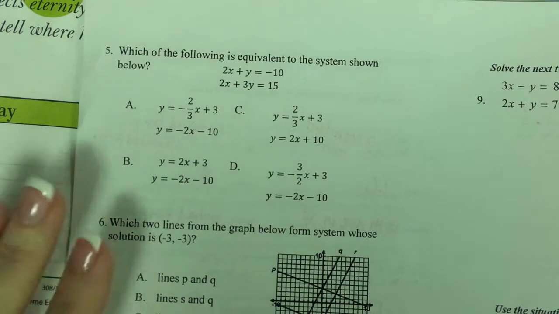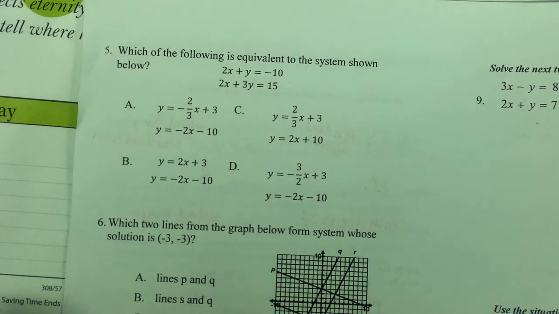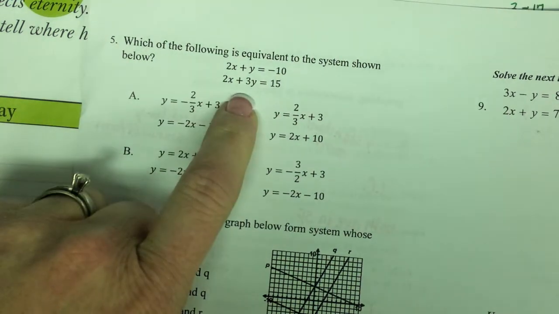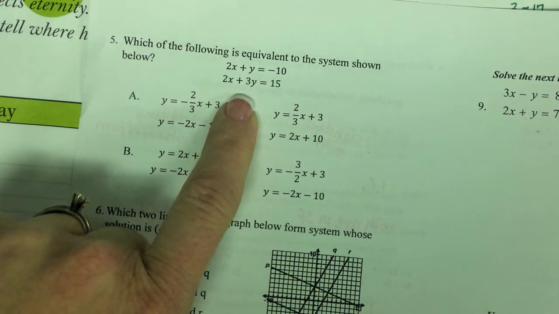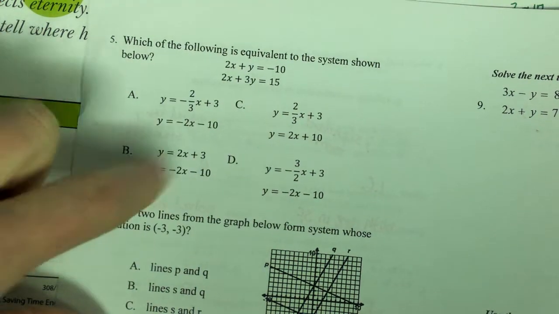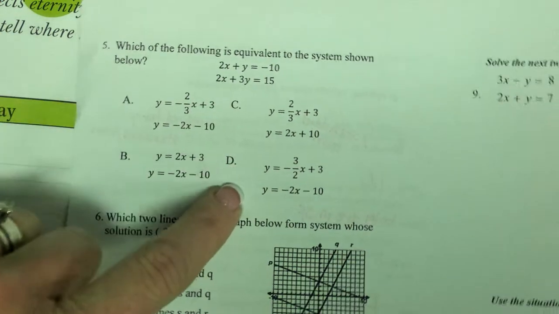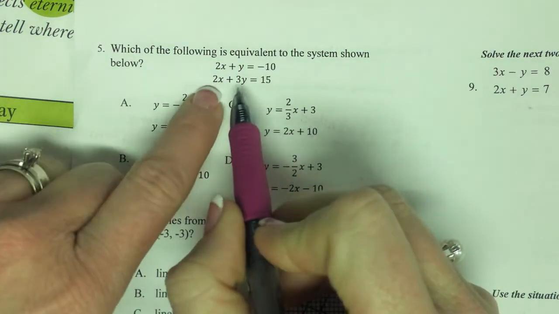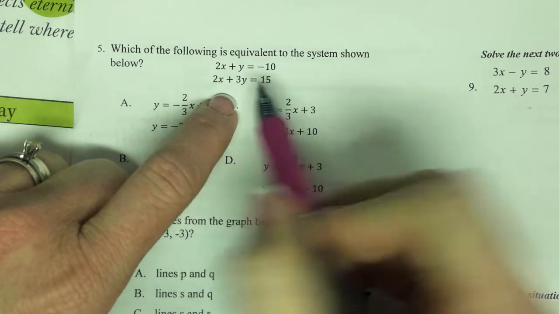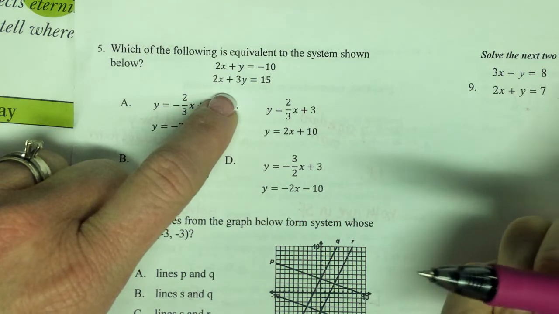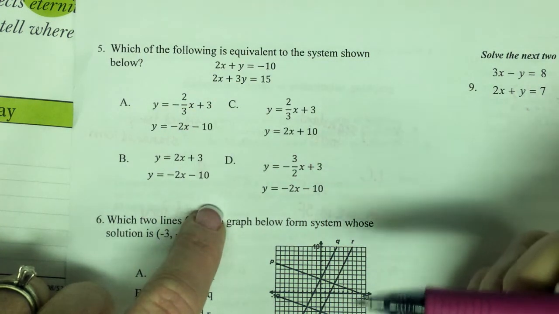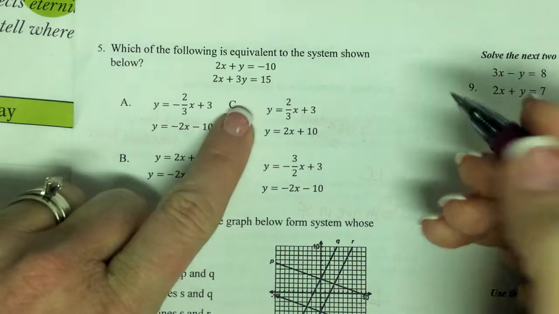Okay, number 5. Which of the following is equivalent to the system shown below? So both of these are in what form? Standard. And then what do you notice about all of our answer options? They're all in slope-intercept form. So that means I'm going to have to take these two equations up here in standard form and convert them to slope-intercept form to see which one they're equivalent to. Because equivalent means what? Equal, the same, right?